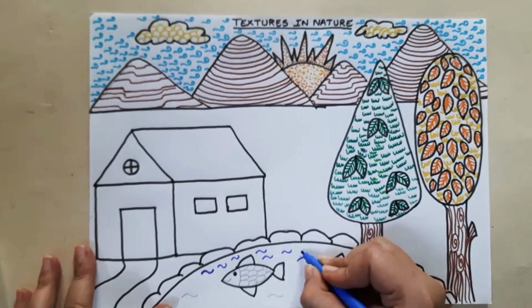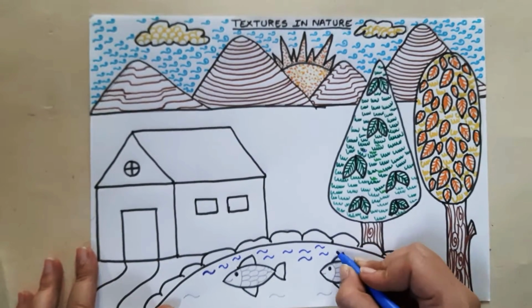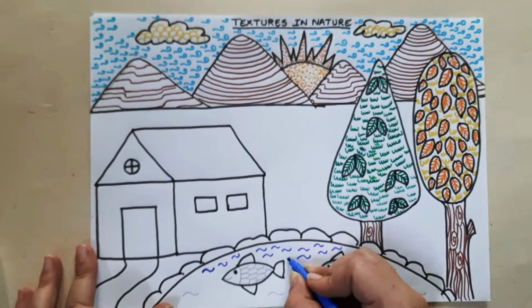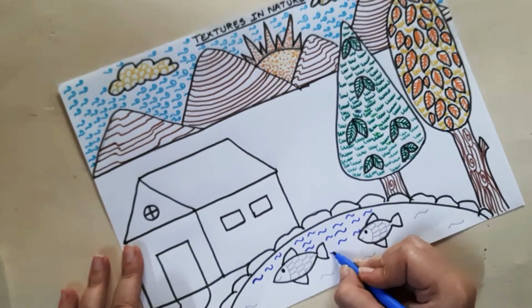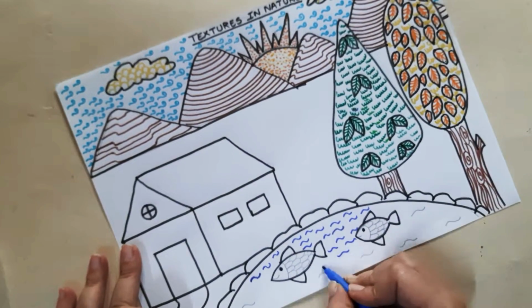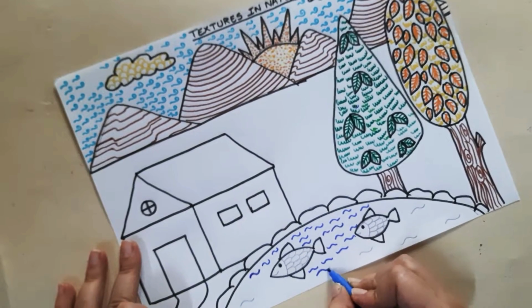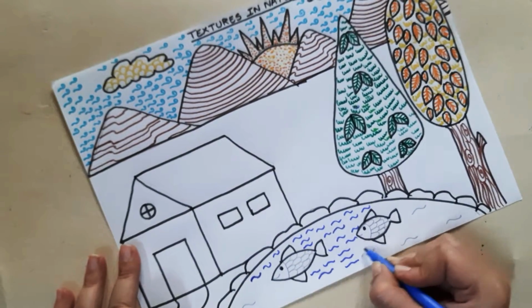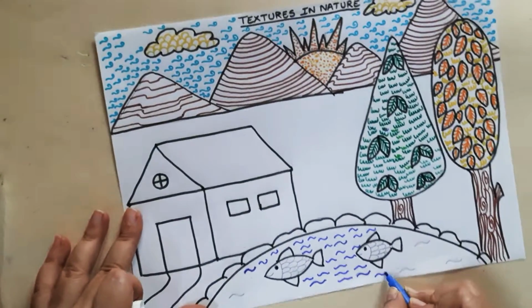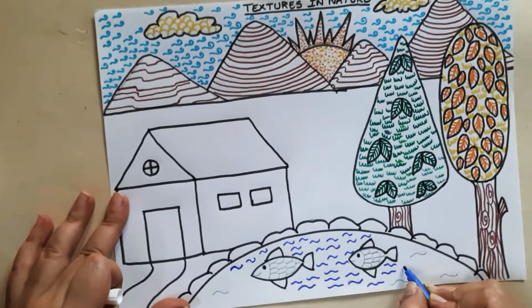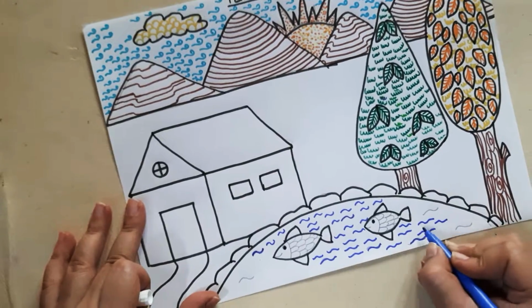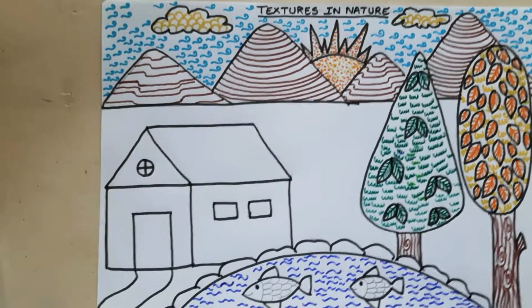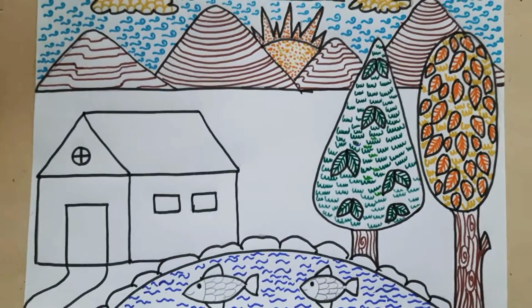You all know how to make these waves, right? I've taught you before also. So put these waves. You can make longer waves also, children. I've made these small ones. You can make the longer waves. Fill up the pond with these waves. Children, you can see the water is done.